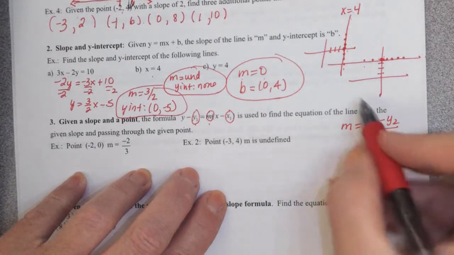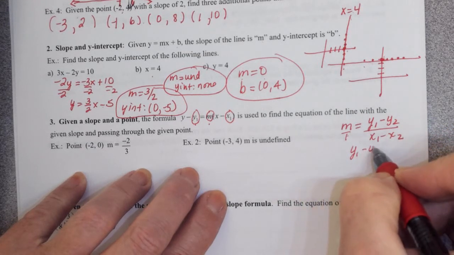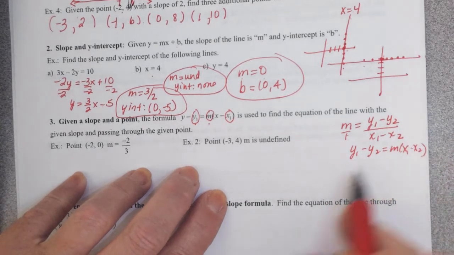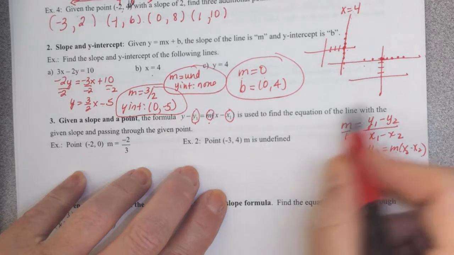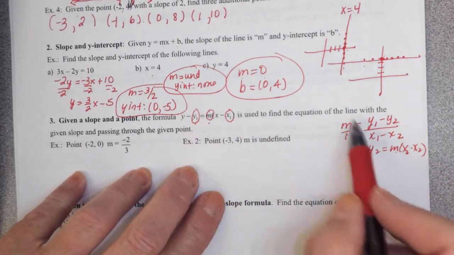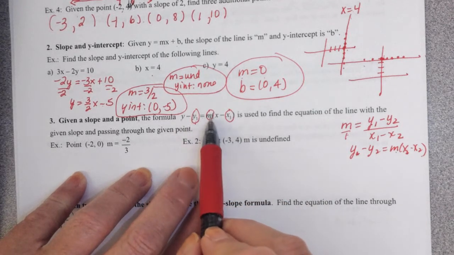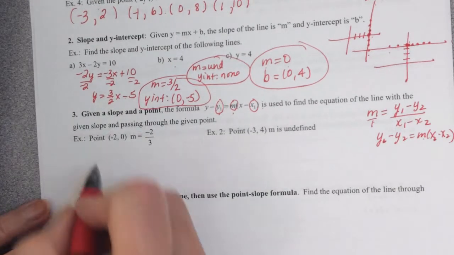If I were to cross multiply on this, this times 1 would be y sub 1 minus y sub 2 equals m times x sub 1 minus x sub 2. And all they do then is they just get rid of this, right? So all that really is our slope formula with it multiplied out. But we do just plug in here, here, and here. We really could do it here as well, okay? That's where it comes from.